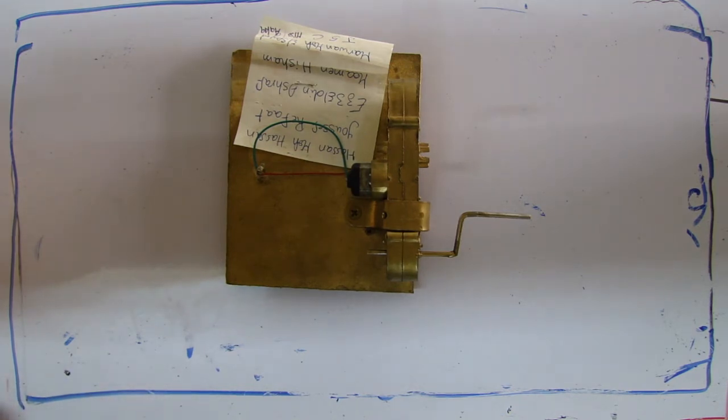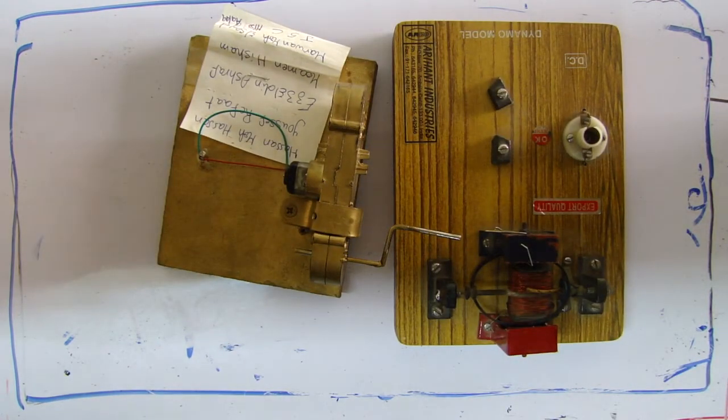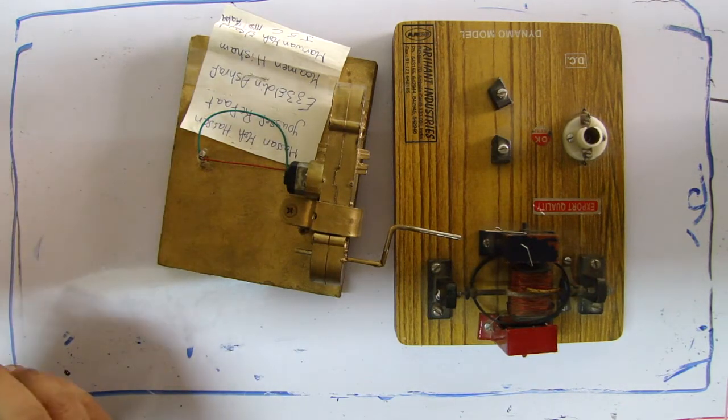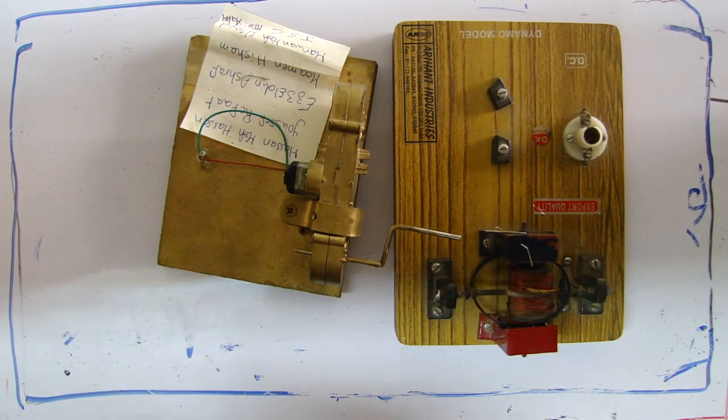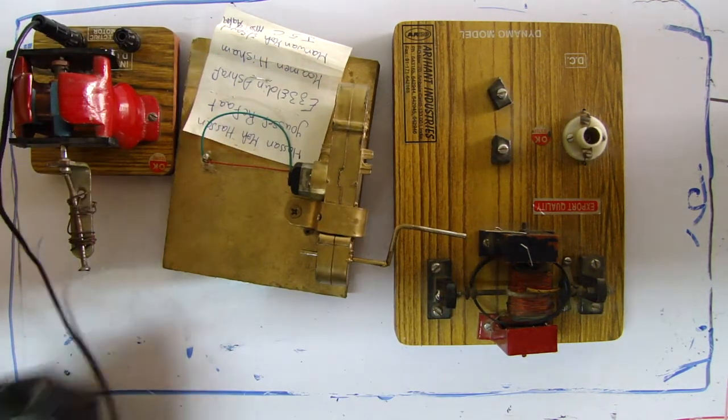Here's another structure. There are two for the dynamo. And here is two. This is a magnet for the dynamo.